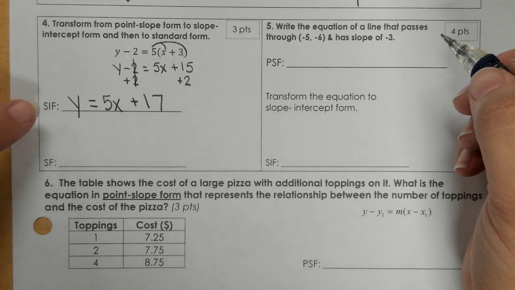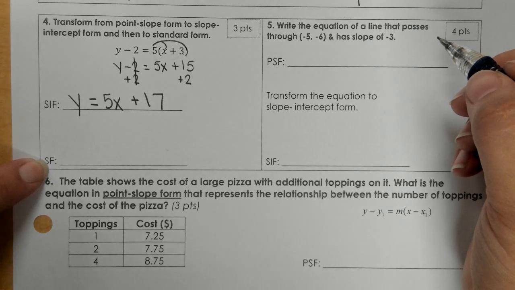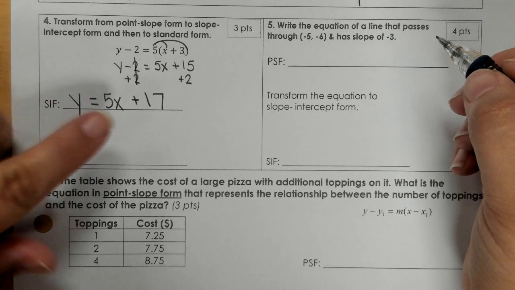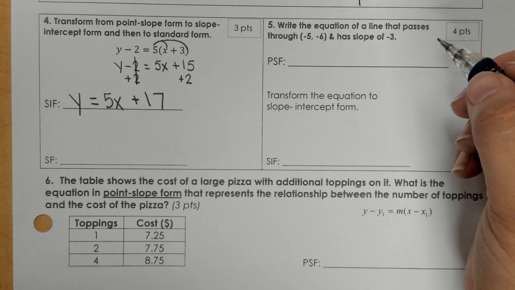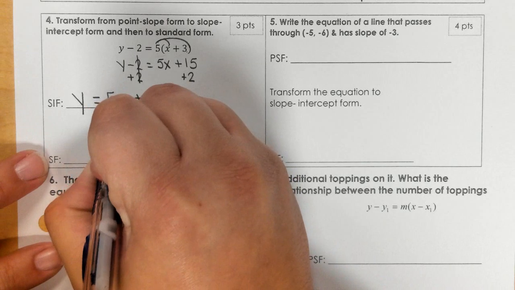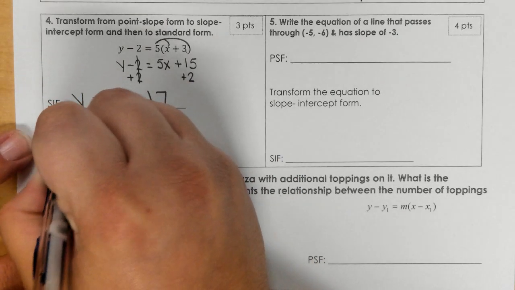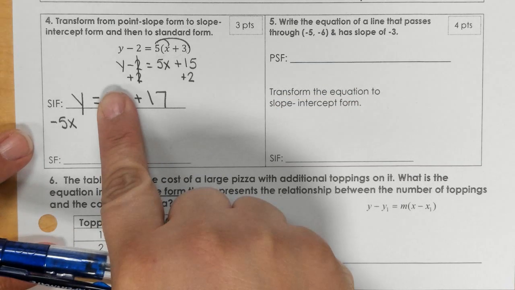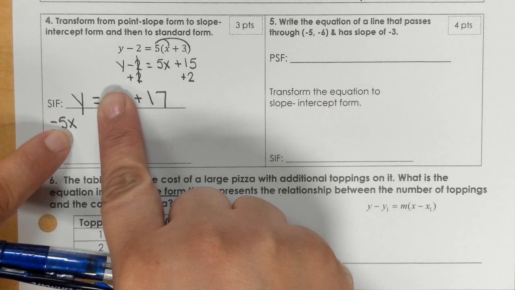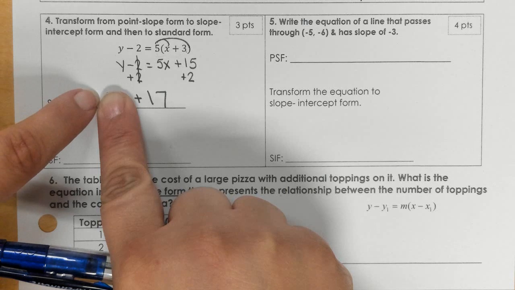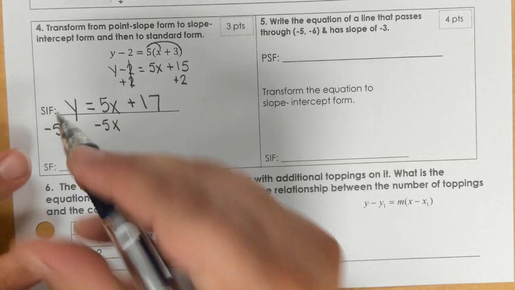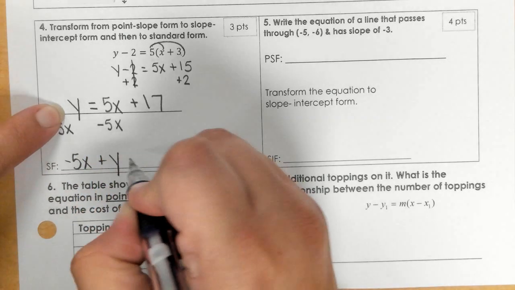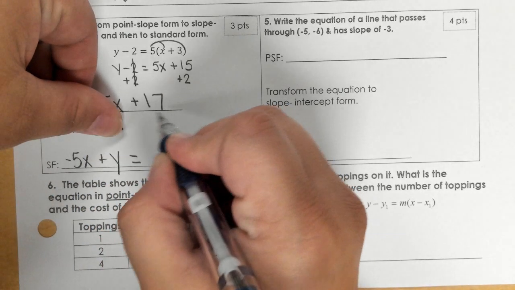Now, to go from SIF to SF, standard form, you have to have two variables, x and y, on the same side. So I would subtract the 5x, pretending that this is canceled out here, no longer there. So we have negative 5x plus y equals 17. So negative 5x plus y equals, remember that's canceled, 17.